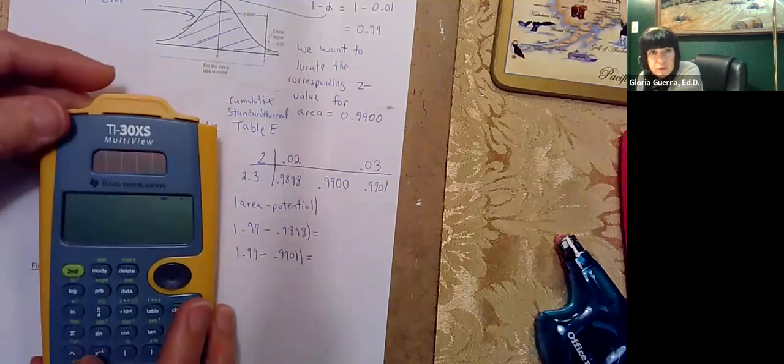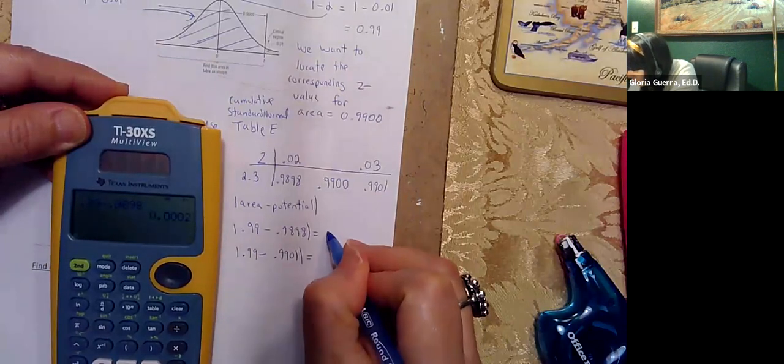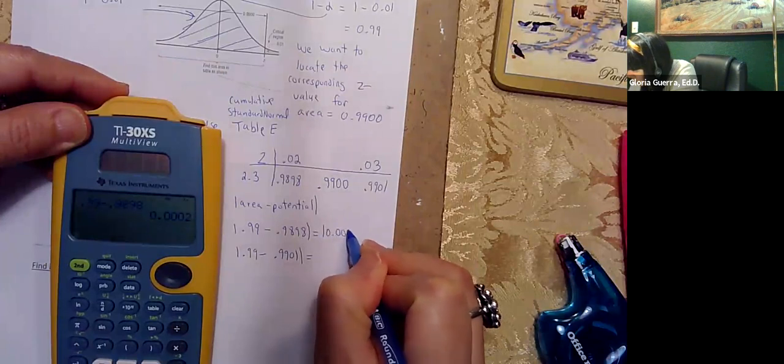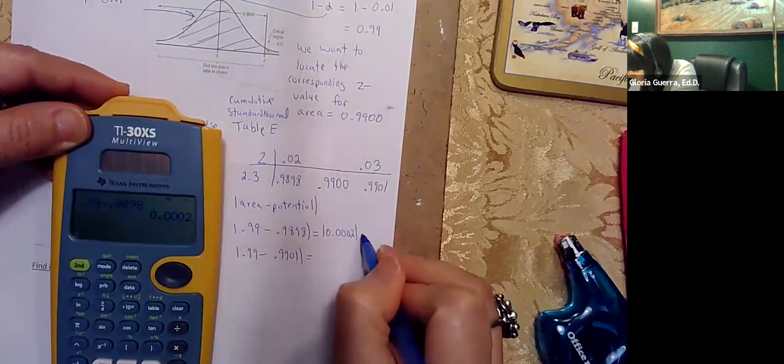I'll get the calculator. Remember, this calculator is easier to use for the subtraction as opposed to the graphing one because of the scientific notation. It just saves a little bit of time. 0.99 minus 0.9898. So use our basic calculator. That's the absolute value of 0.0002.